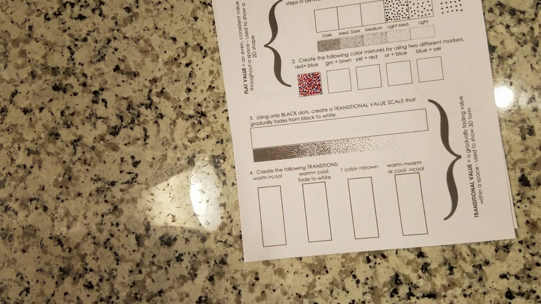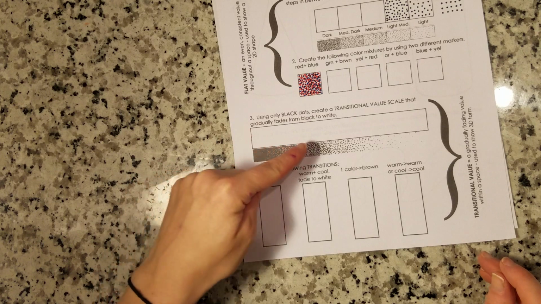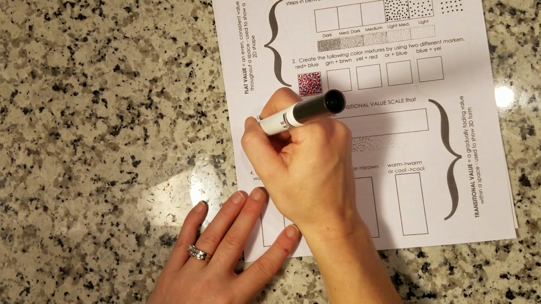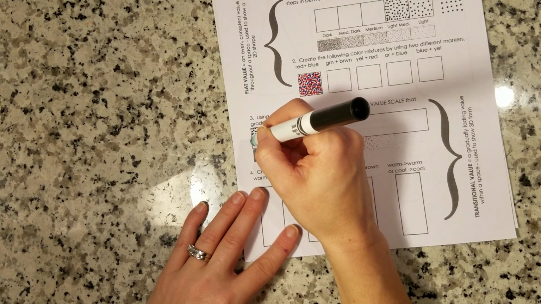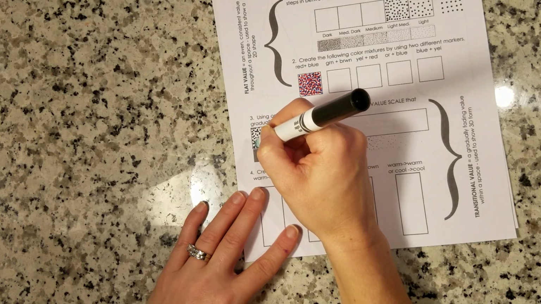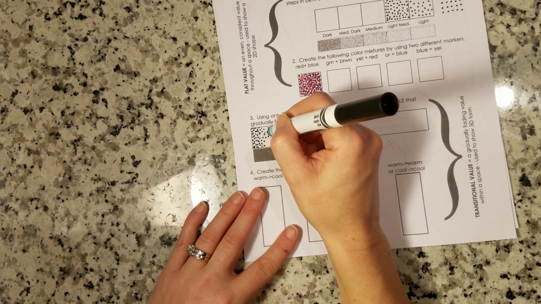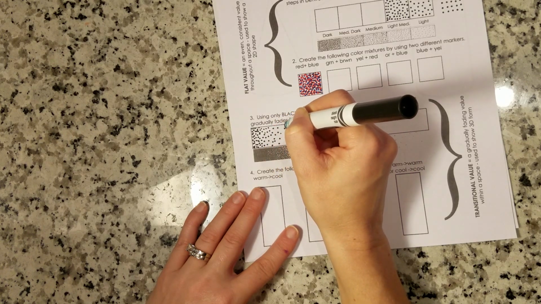For number 3, it tells you to use only black dots, create a transitional value scale that gradually fades from black to white. I do think it is better to start at the dark side rather than the light side. And again, we're using that even consistent spacing. Over here on the left, where it's going to be the darkest, I probably will not see any of the paper showing through. Then as I move to the right, I'm gradually going to be placing my dots farther and farther apart.